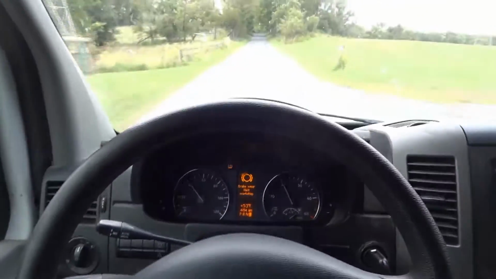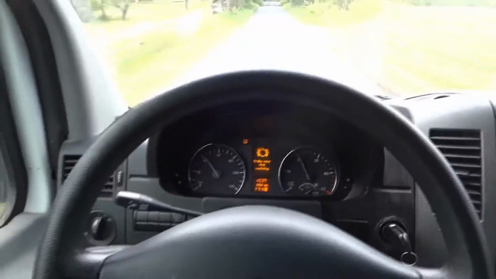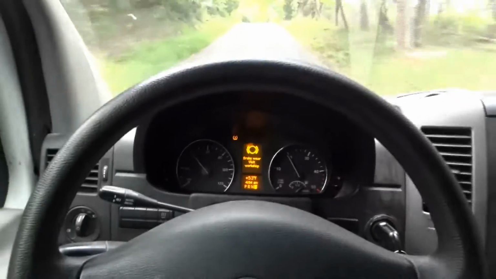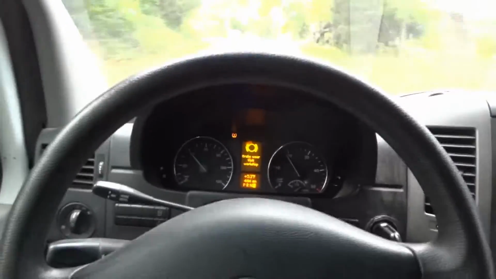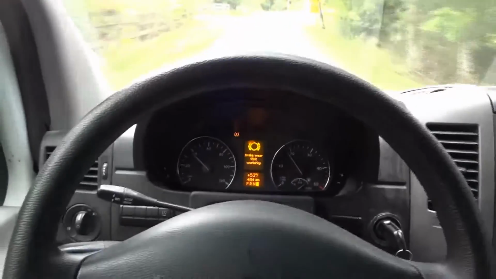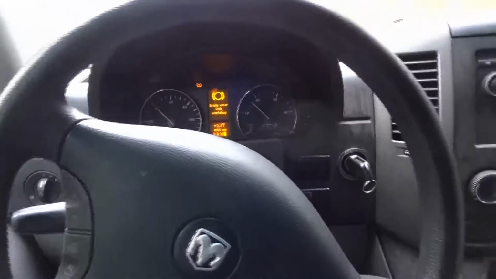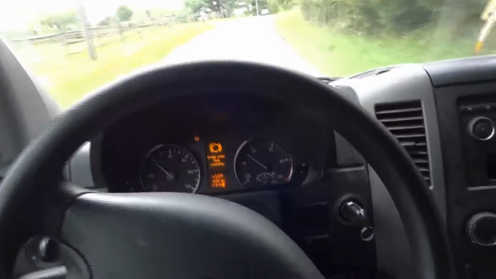So let's drive back to the shop. We're gonna put this van on the lift. We're gonna do a visual inspection first under the hood. Hopefully we can find where our leak is. So I'm gonna drive back to the shop, and then I'll bring you guys back up once I get to the shop.